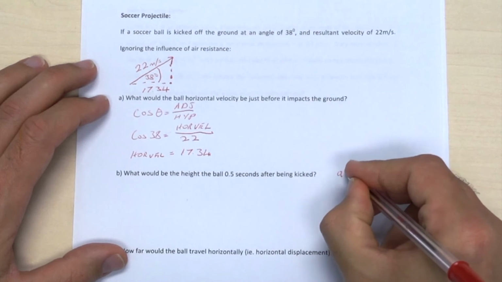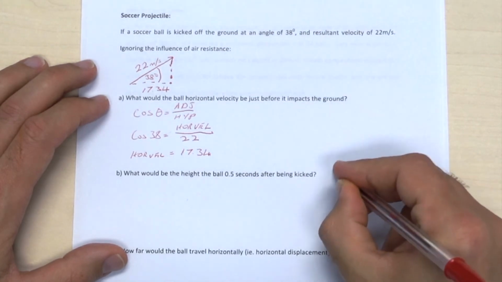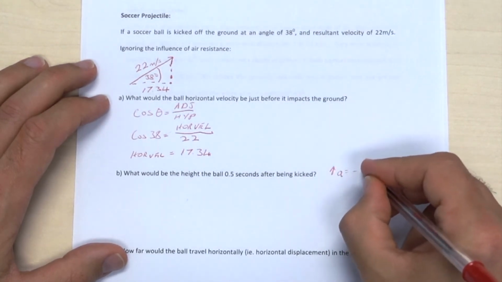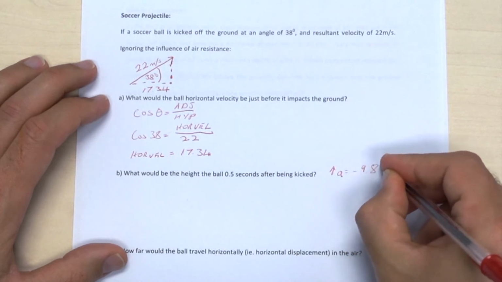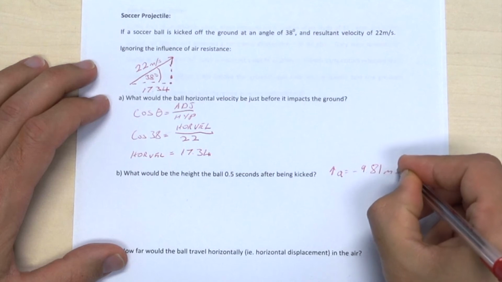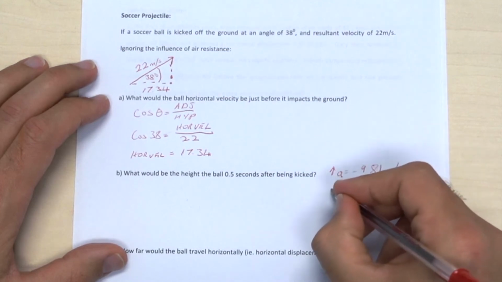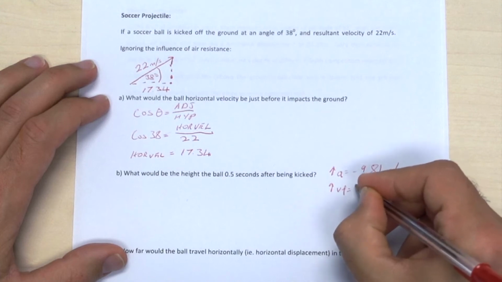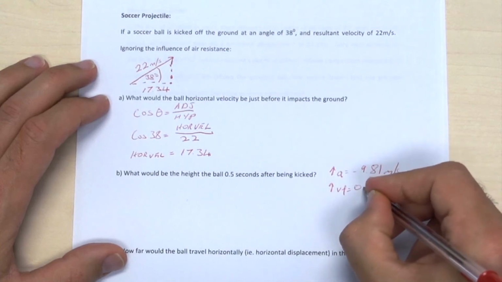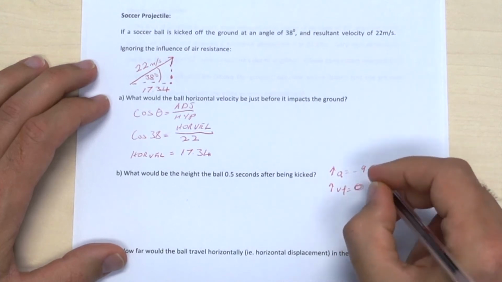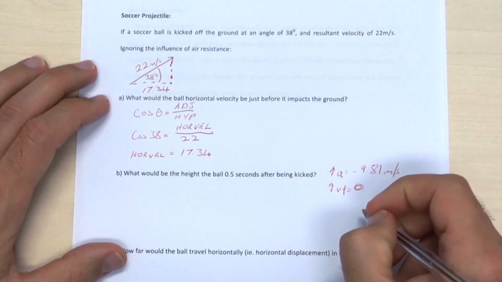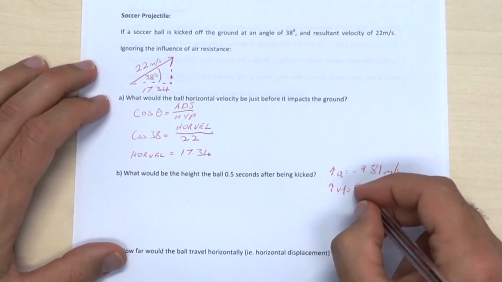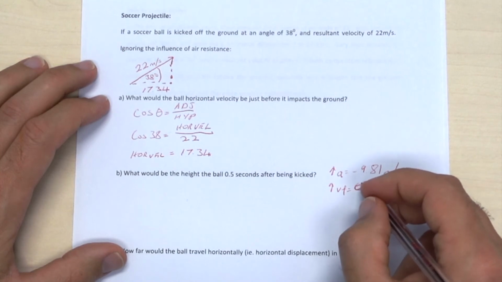So we know, for example, the acceleration going up of that ball is going to be negative 9.81 meters a second squared. We know that the final velocity going up is going to be 0 meters per second, because transitioning from positive to negative, there must be a point of 0 where it's reaching its maximum height.